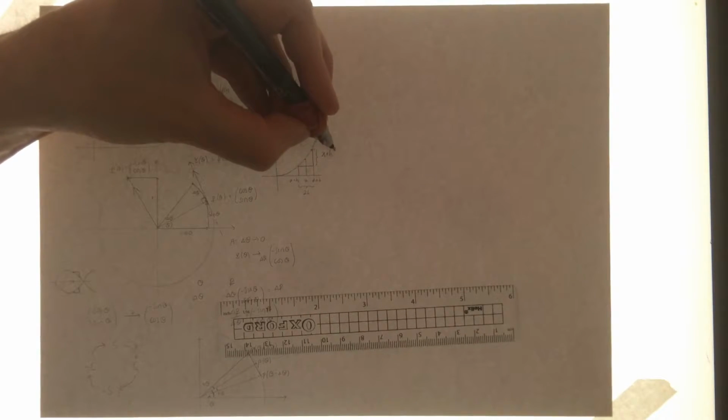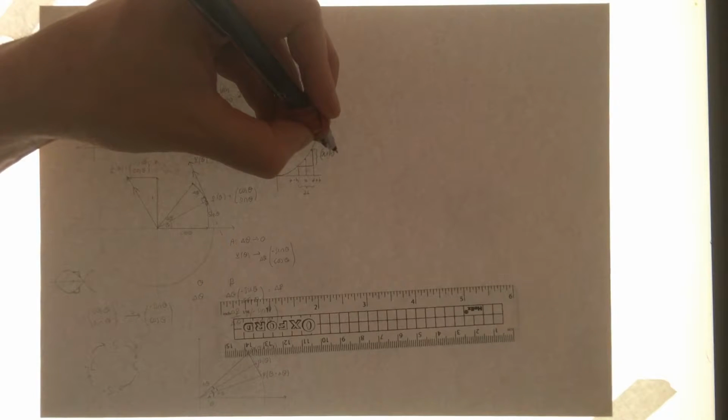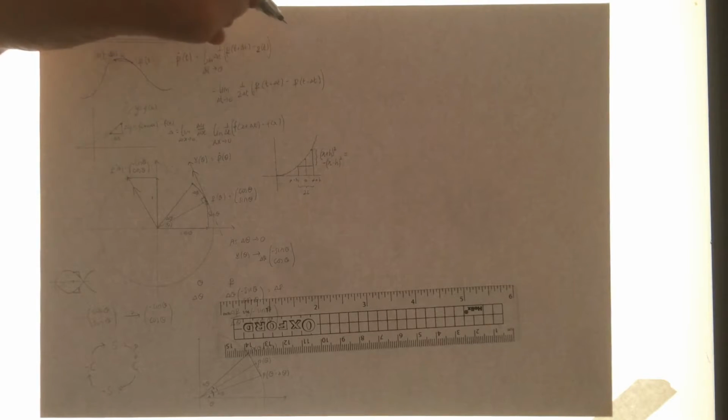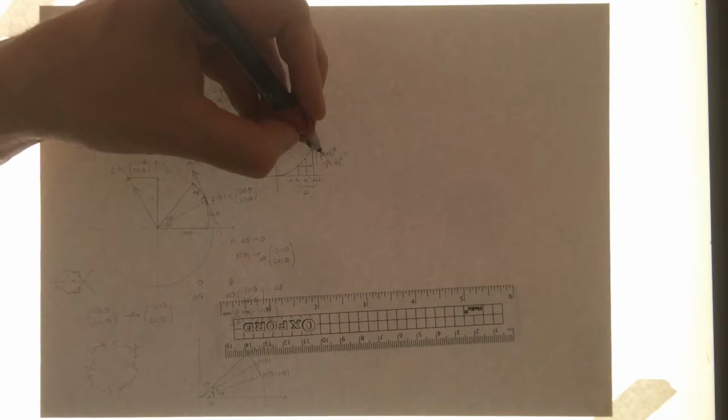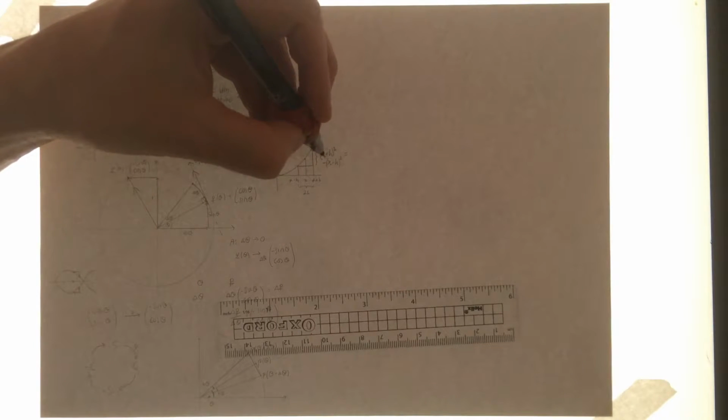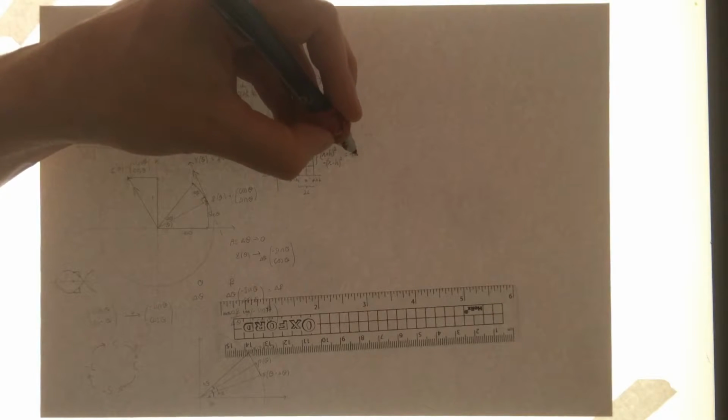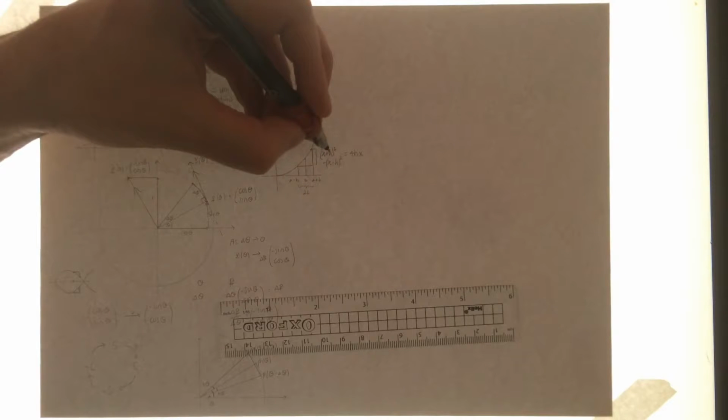x plus h squared minus x minus h squared, which is equal to, it's going to be x squared minus x squared, 2hx minus minus 2hx, we get 4hx, and h squared minus h times minus h, that's another h squared, so that's going to cancel.